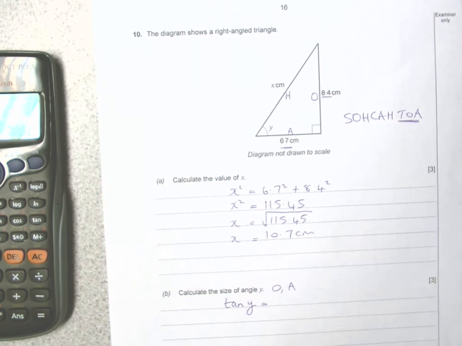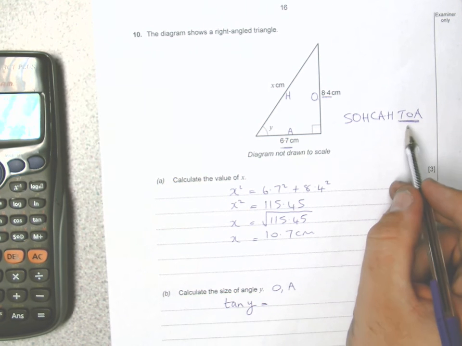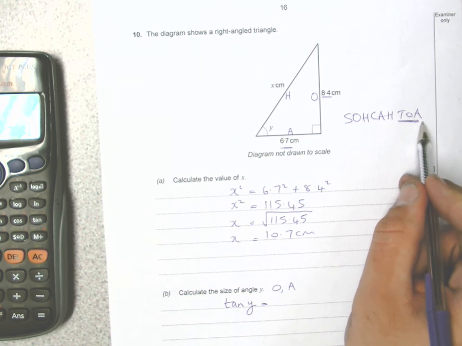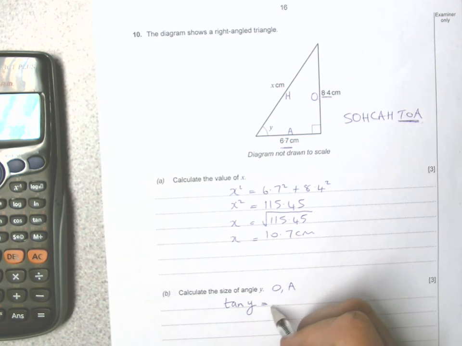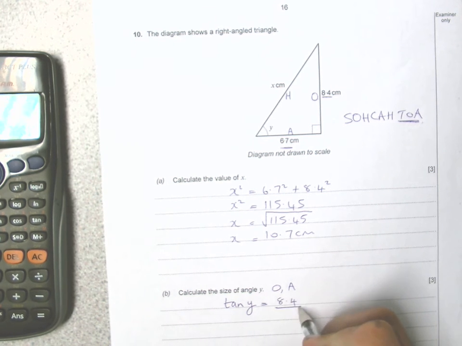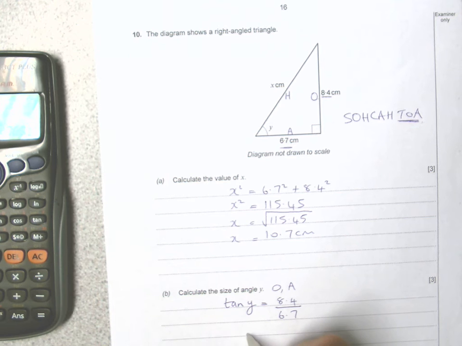equals opposite over adjacent, so the opposite divided by the adjacent. So we'll have 8.4 divided by 6.7. To get y, I need to think about taking tan over to the other side.